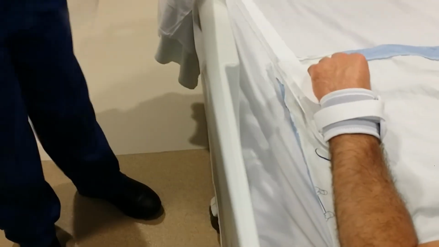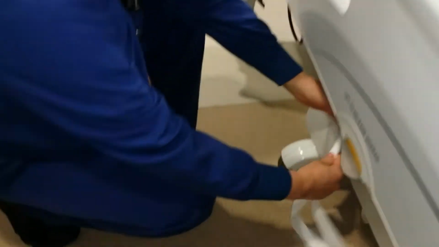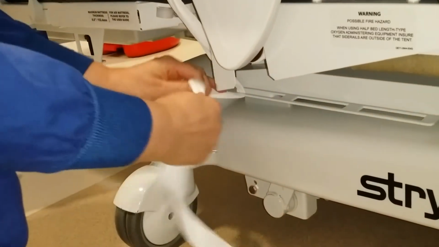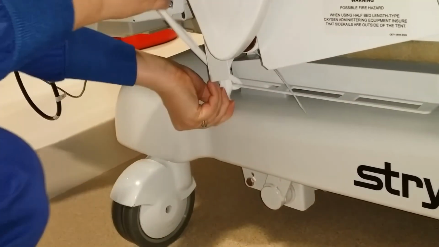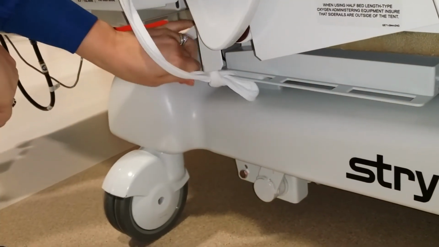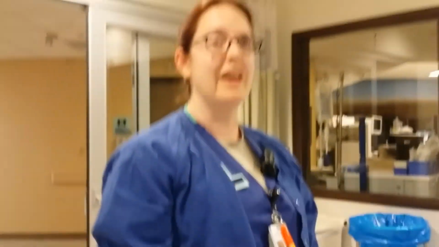In case of an emergency, when you tie your restraint, you need a quick release knot. So you want to make sure that you're tying somewhere on the bed that won't come off, and then you just do a quick release knot just like this. You can pull it here, it's not going anywhere, but in case of emergency, you pull here and it's easily released for patient safety. And that's what I can tell you about restraints. Please let us know if you have any questions, and make sure that the priority is patient safety and your safety.